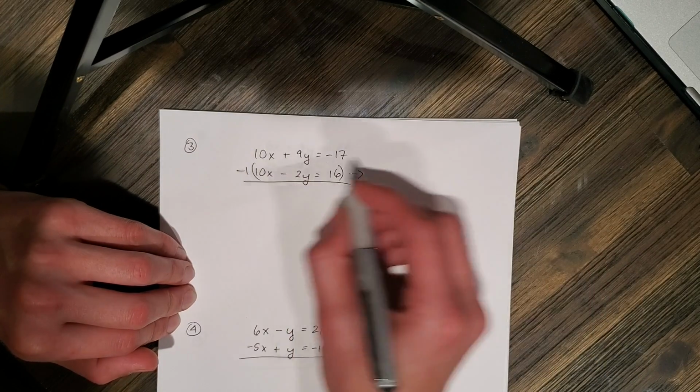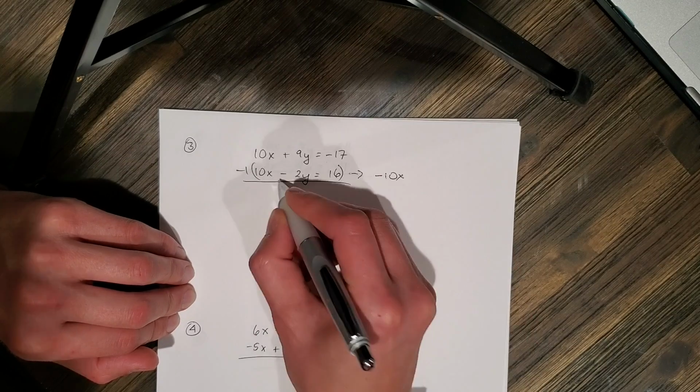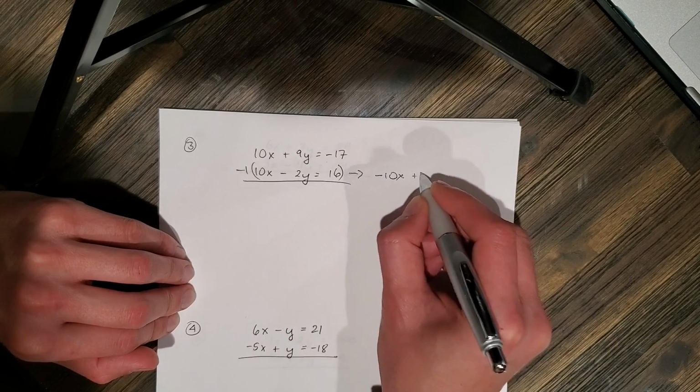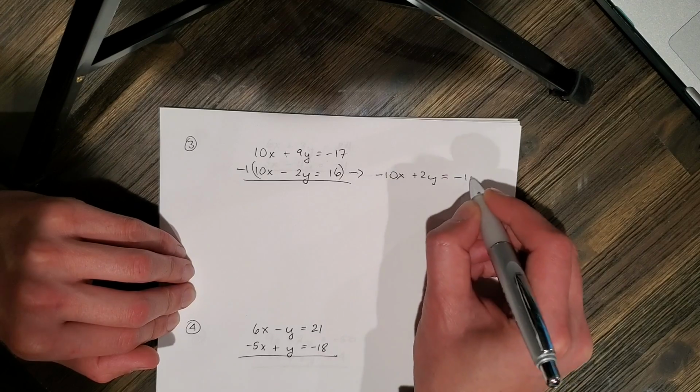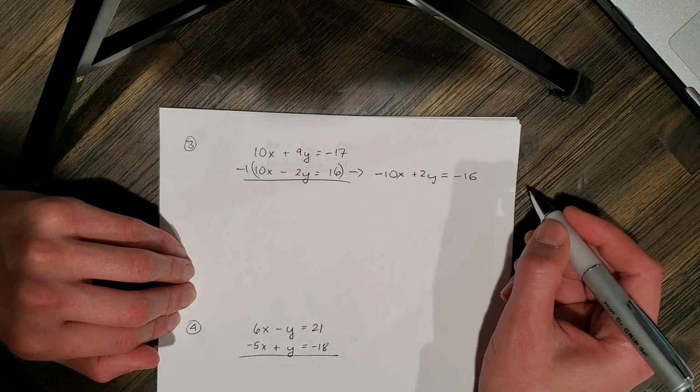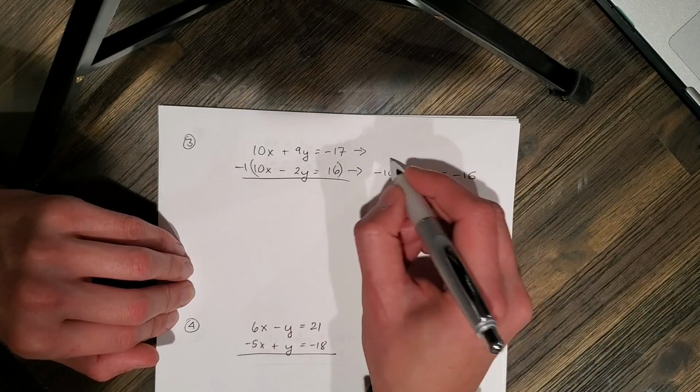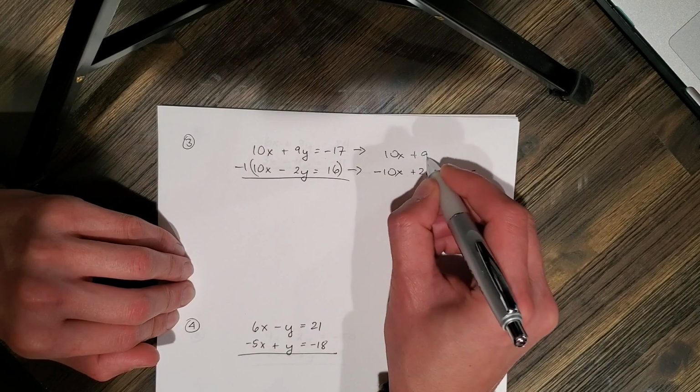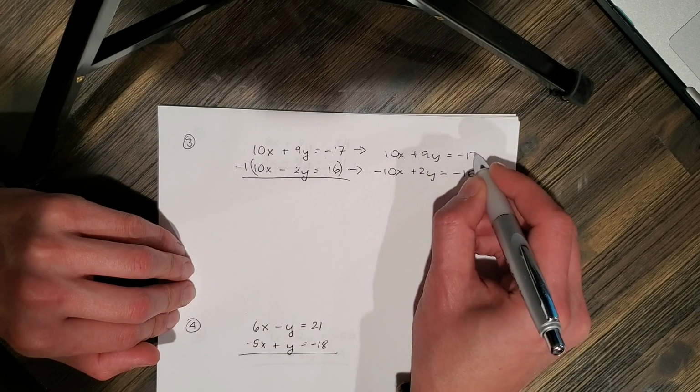Okay, so notice here it'll be negative 10x. Remember, all we're doing is changing the signs, plus 2y equals negative 16. And then bring this one over here. That'll be 10x plus 9y equals negative 17.